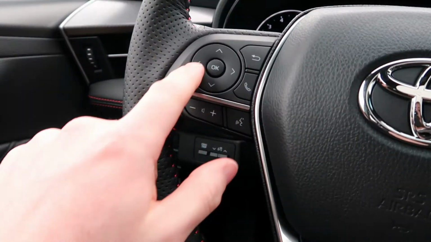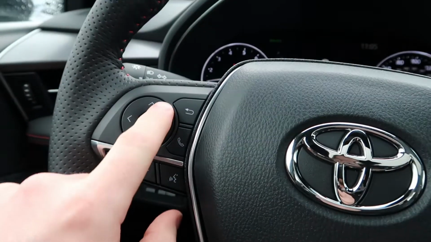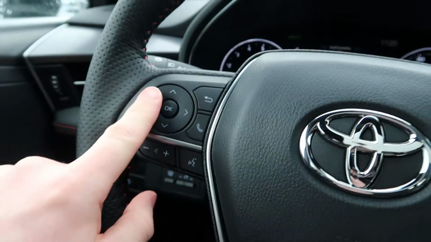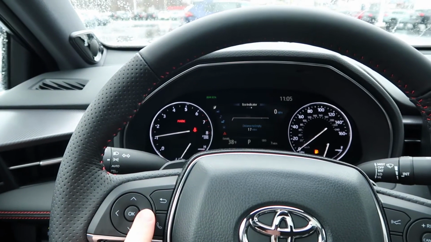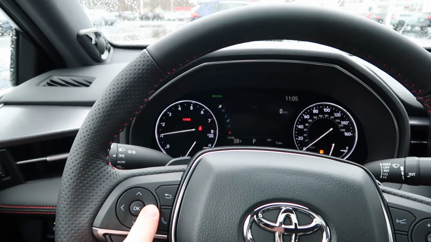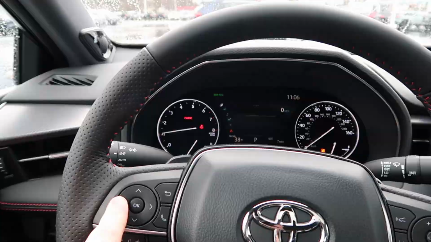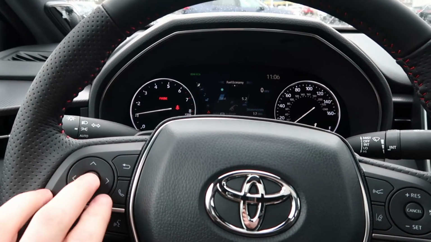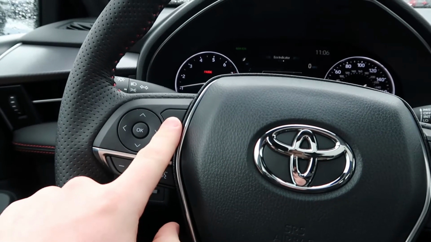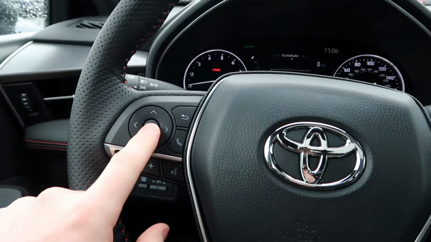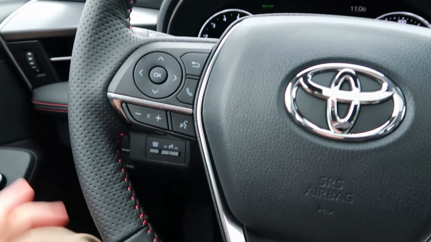This little circular pad with the OK in the middle controls your gauge cluster. If you look at the gauge cluster back here, when I press right, it's going to cycle through. Press left, it cycles through. You can press up and down, and when you find something you want to select, you press OK. Here's your back button. If you select any screen and you want to get out of it, you press this back arrow and that's going to take you back.